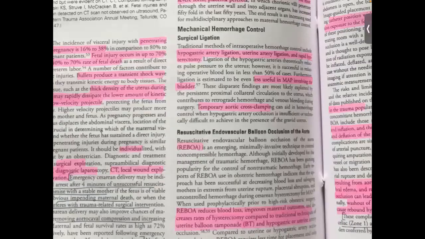So surgical ligation, we can ligate the hypogastric artery, uterine artery, and a rapid hysterectomy can be done. But it is less useful in MAP involving the bladder. If the bladder is involved, even if we ligate the vessels, it is no use. So temporary aortic cross clamping can be done.